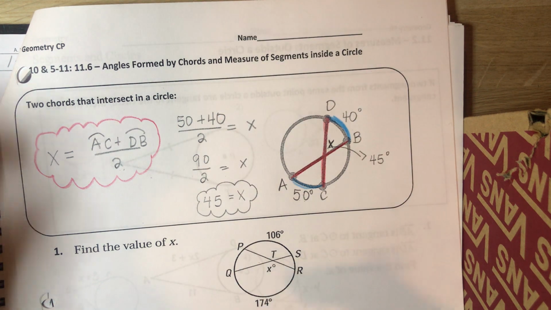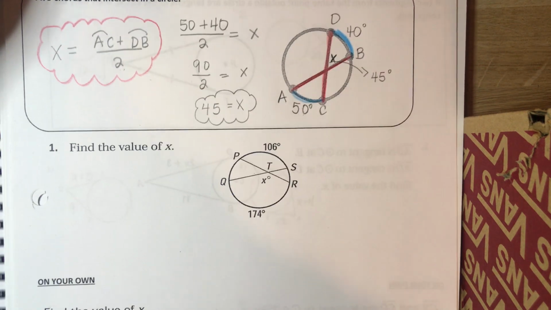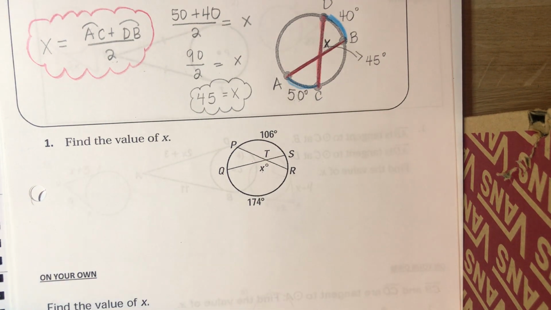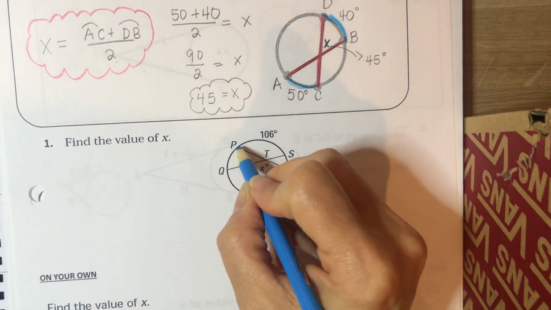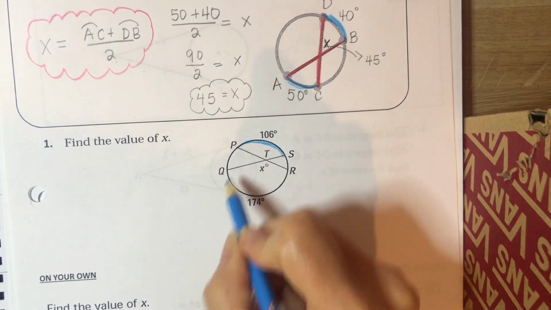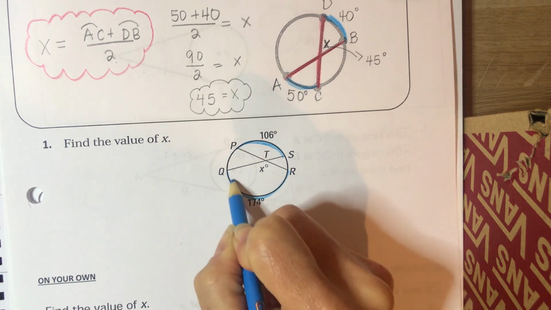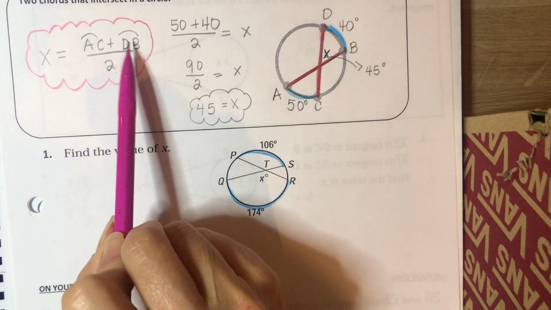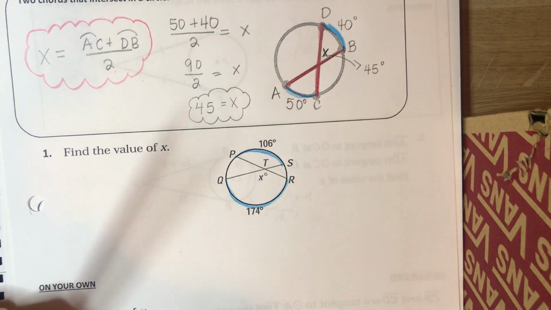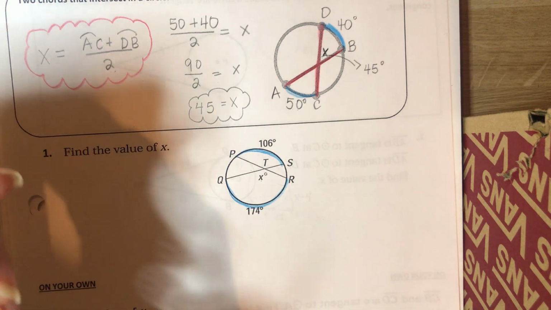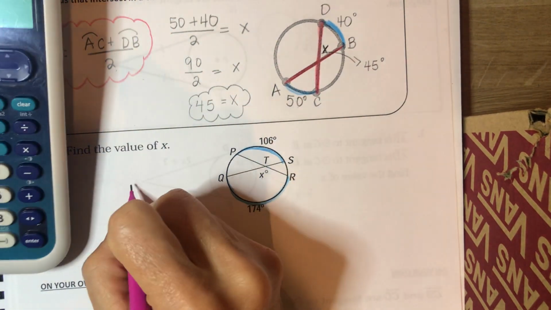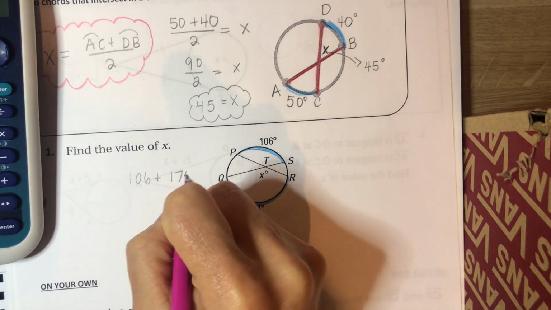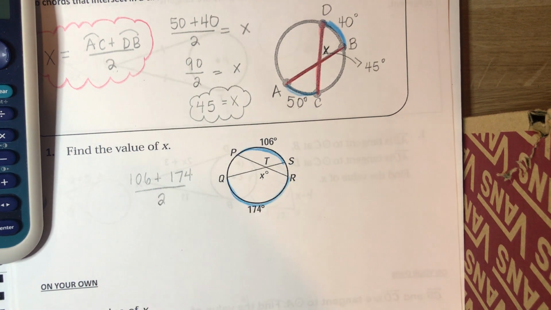Okay, let's take a look at our first example. We have to figure out what X is. We have our two chords. Arc PS and arc QR are the two arcs that we want to look at. So the formula says we have to add our two arcs and then divide by 2. So let's take 106 plus 174 and we divide by 2.